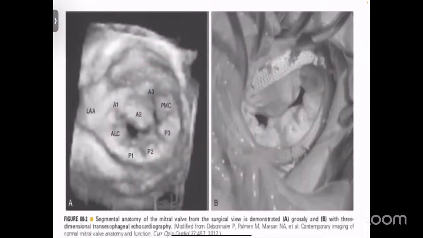And this image further clarifies the distribution of the scallops of the posterior or the mural leaflet and its corresponding areas of the anterior or the aortic leaflet.